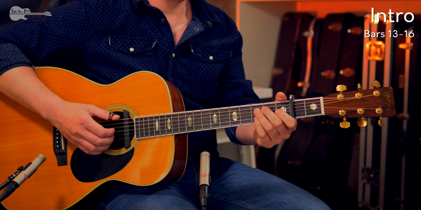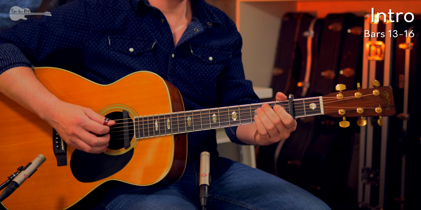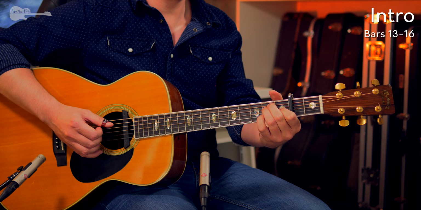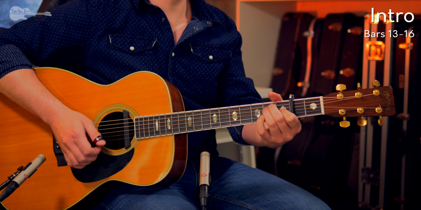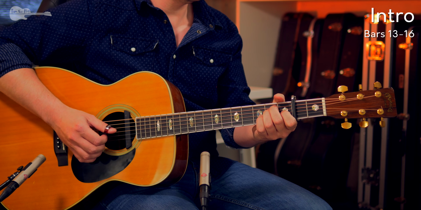So what you have to do is, as soon as you finish that single note lick, get to that E chord as quickly as possible. Otherwise you're going to be too late to add in the melody. That was the full intro. Now, first let me play those last 4 bars back to back. 3, 4.